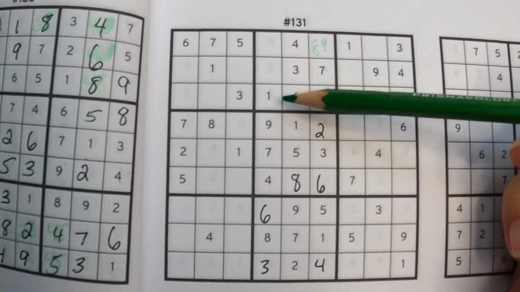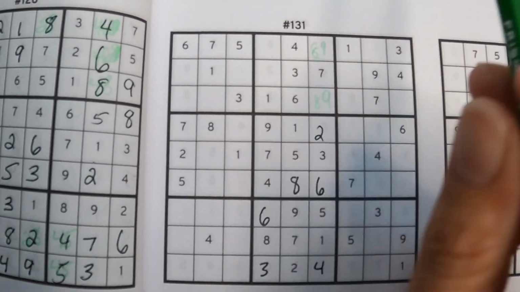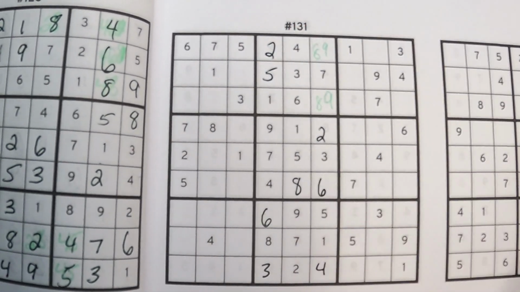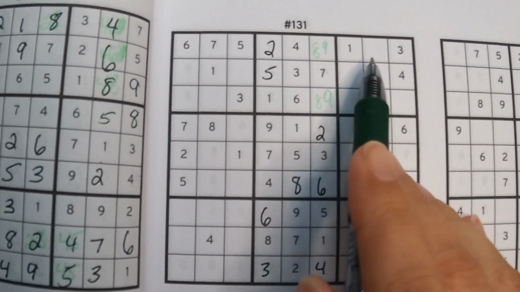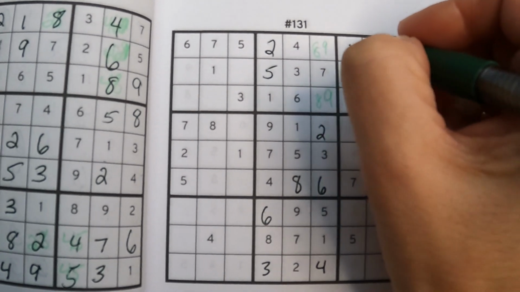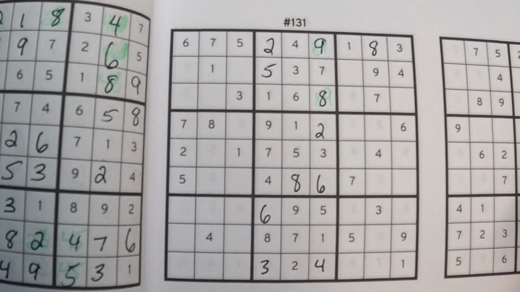For this column, we're missing 2 and 5. We've got a 5 here, so 2, 5. For this row then, still missing 8 and 9, but we've got the 9 here, so that makes us our 8, and the 8 makes us our 9 and 8.